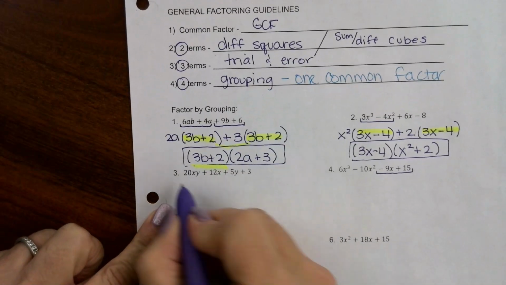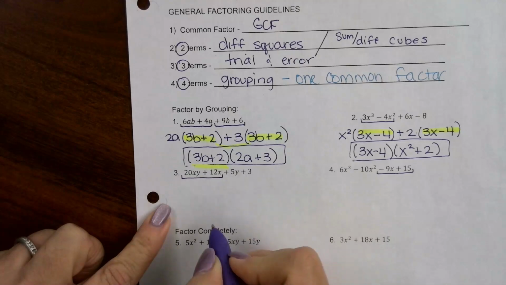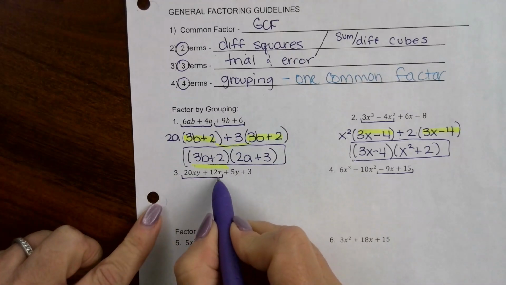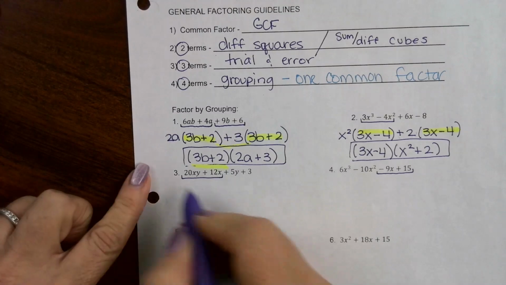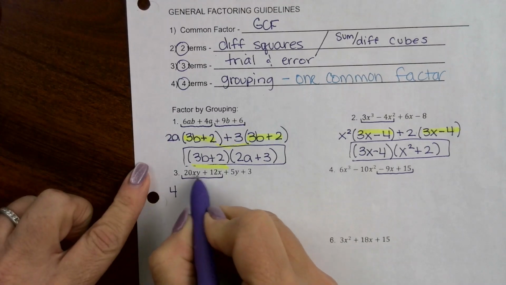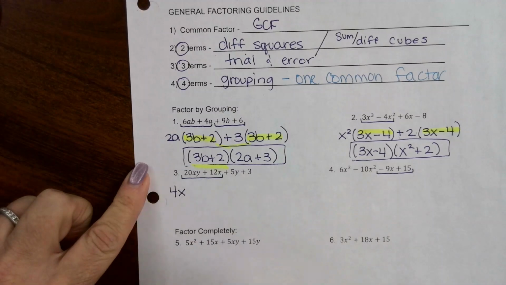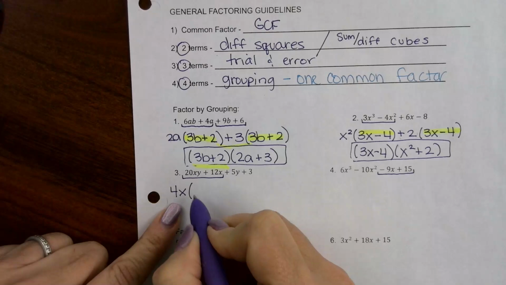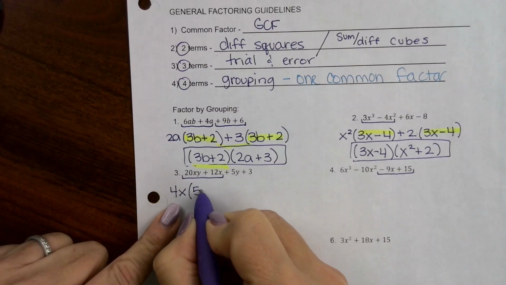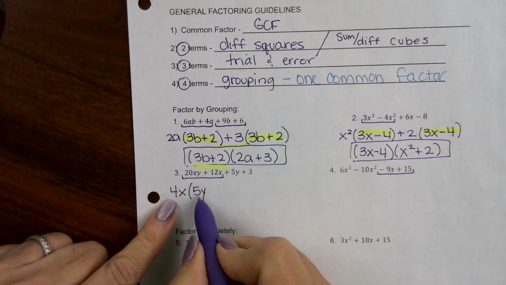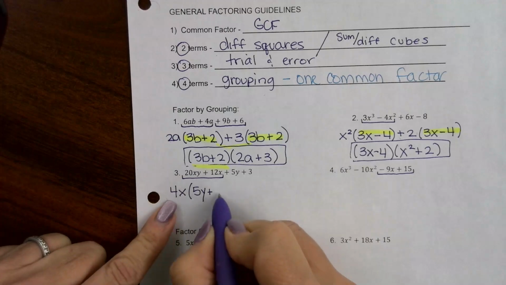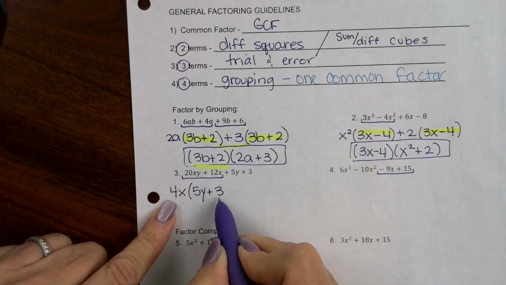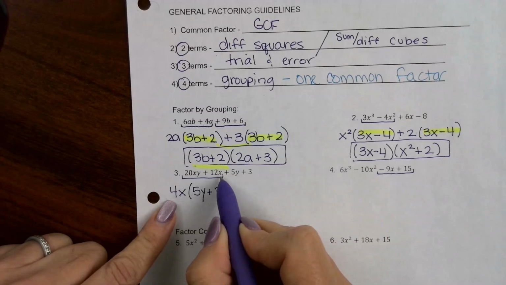Okay, so we look at this. It looks like I could pull out a 2, but I know I can go a little bit higher and I can pull out a 4. So if I pull out a 4 and I see they both have an x, I can pull out an x. So what do I have left? 4 times 5 is 20. I have one x and I have one y. I go to the second term. I have a 3. And I've already pulled out my x.